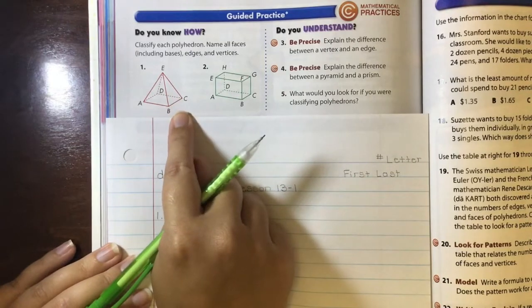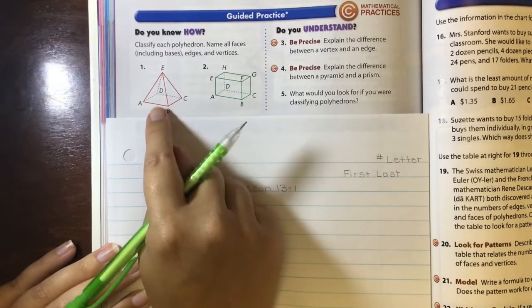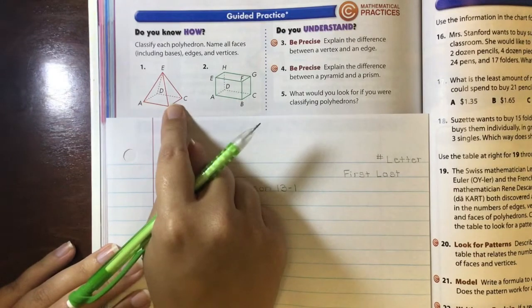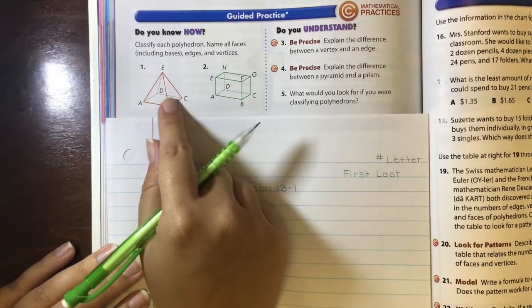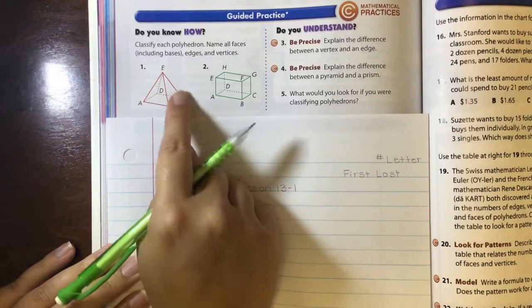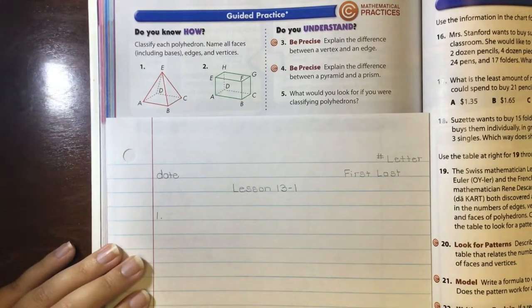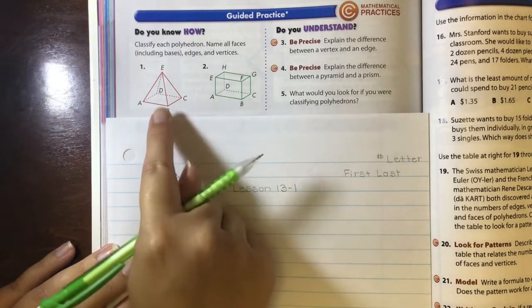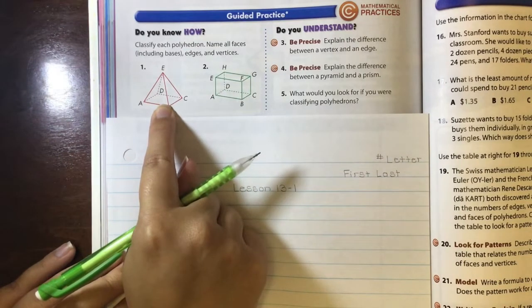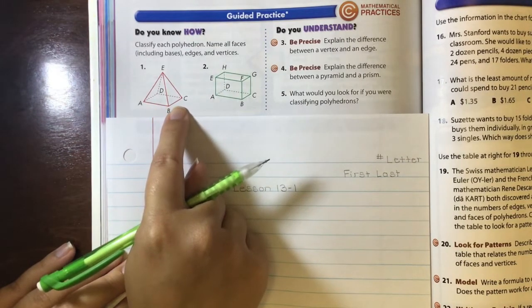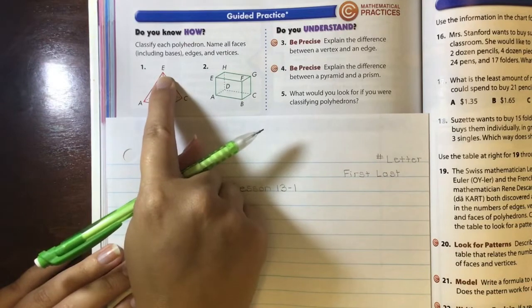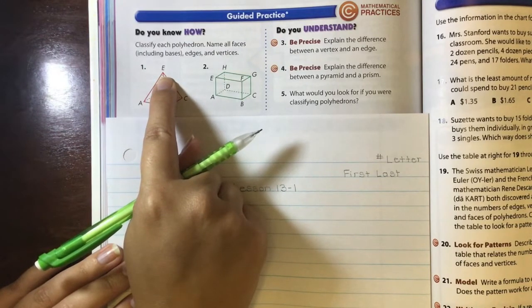I know number 1's a polyhedron because it's 3-dimensional. All of the faces are flat. They have no curved edges, and it's a closed figure, which means it's not open. Number 1 has one base. The other triangular faces rise up to meet at the top vertex. That's called the apex.